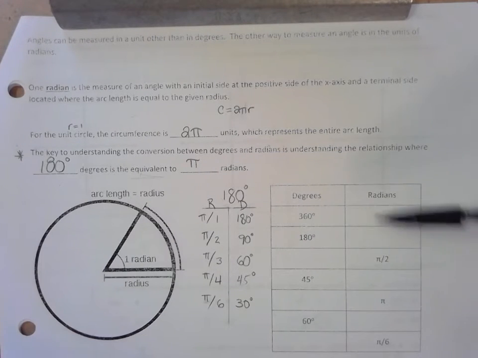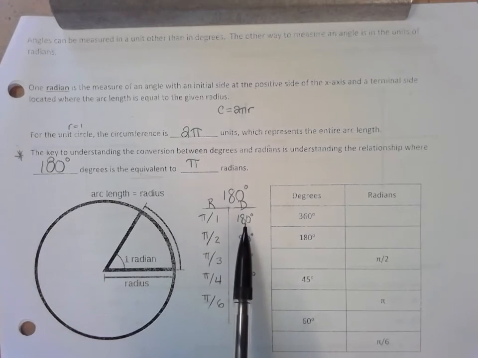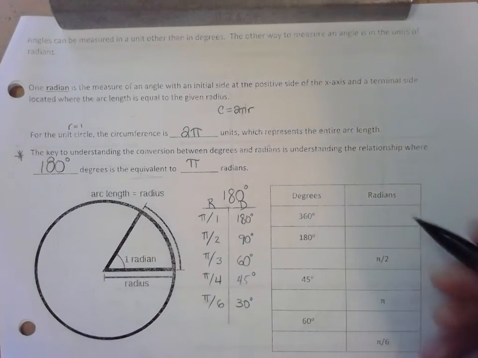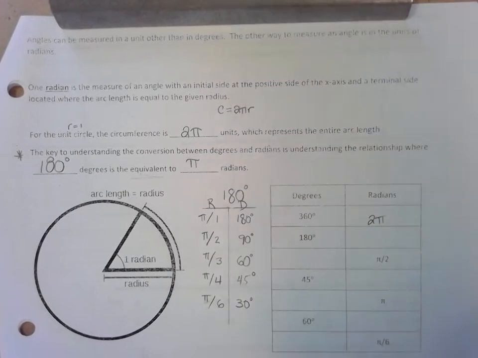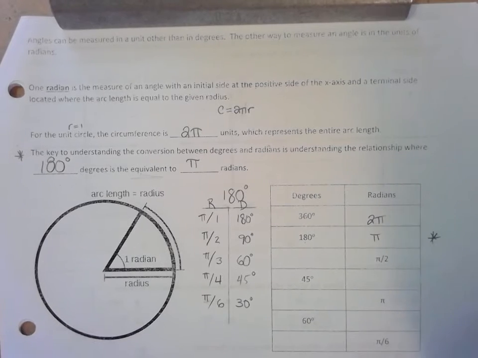So we're going to use this to fill this out. 360 degrees is the whole circle. That's twice this, so I'm going to double that. That makes 2 pi. 180 degrees, this was the key. This is the one that was the most important. I'll put a star next to it. 180 degrees represents pi radians.